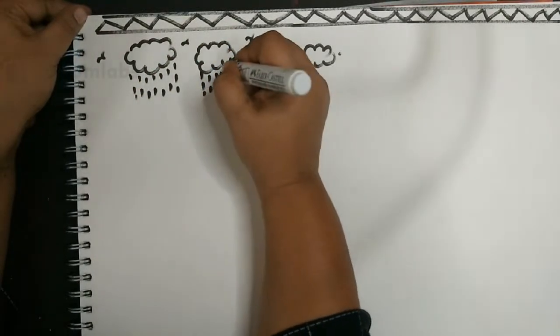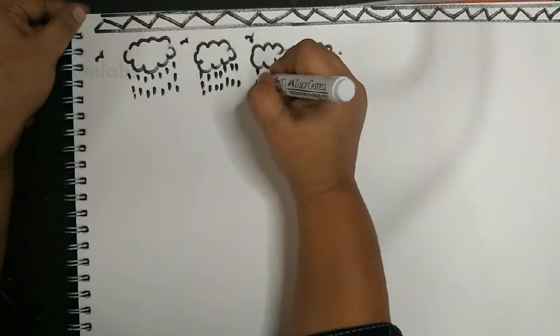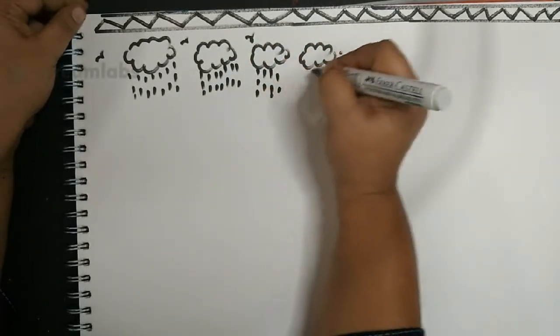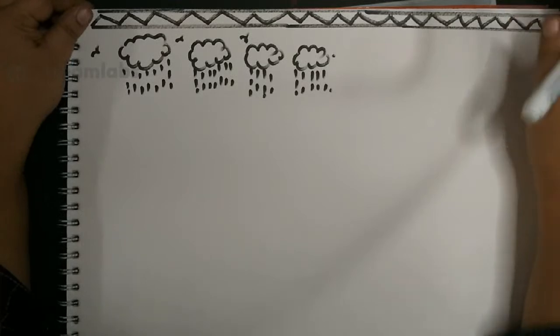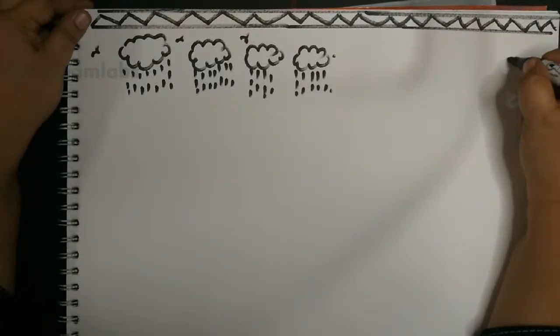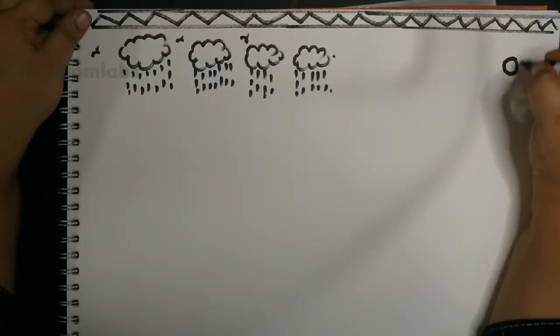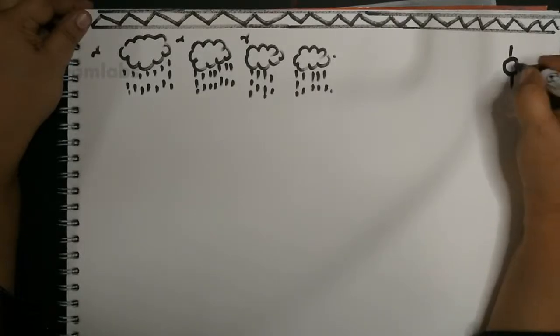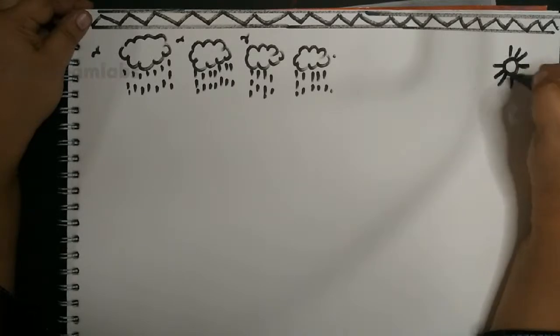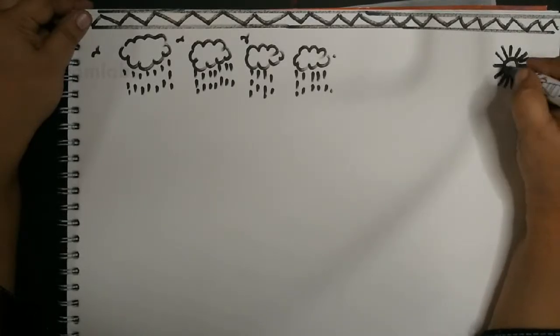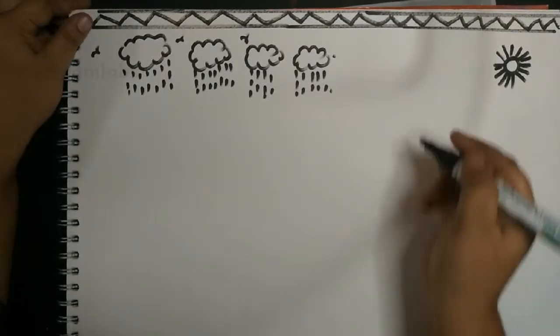I'll go area by area. Some portions it is raining, some portions it is not raining. So here we have our sun. This is fully clear now, fully visible to you guys. And we have our sun. One, two. So always go for the sun like this. You may do designs for the sun if you want to, but I am not doing any designs. I'm just doing a simple thing.